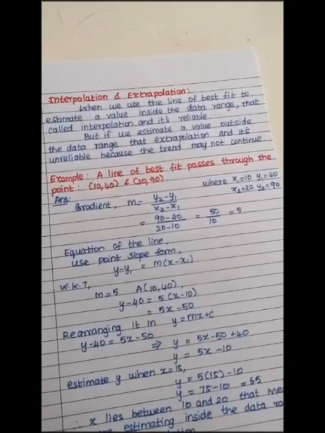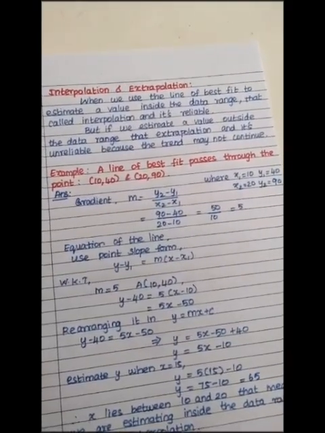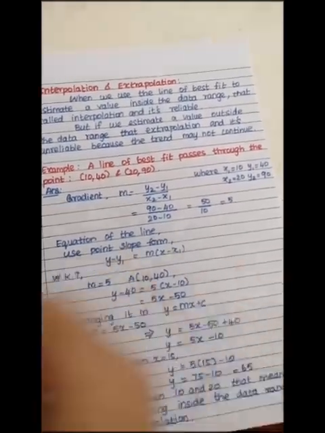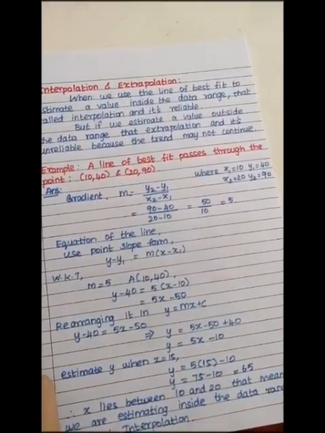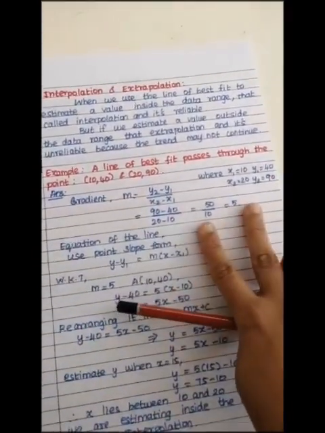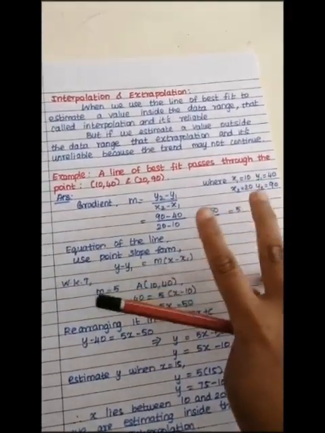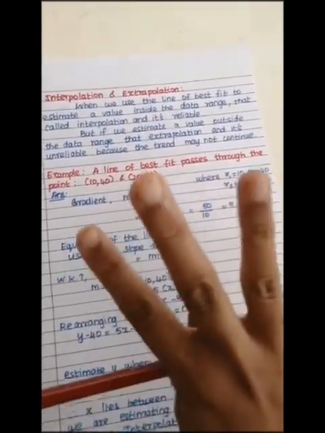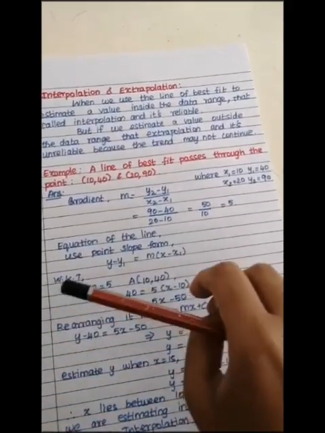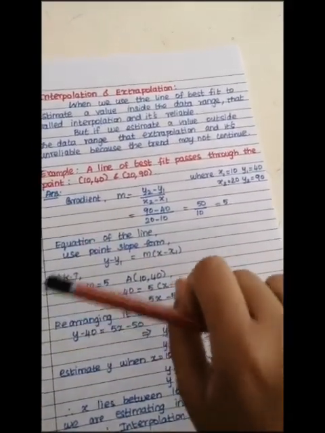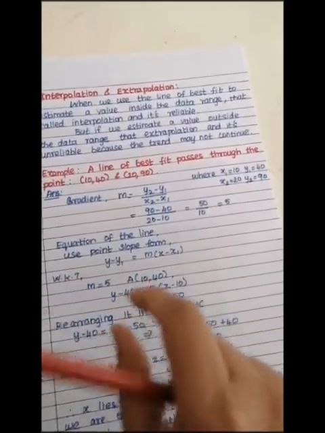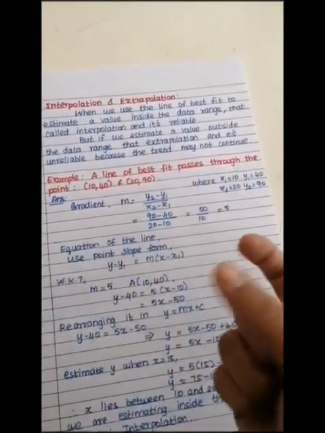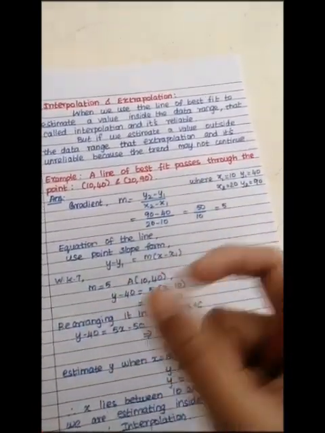For example, if studying for 2 hours gives 40 marks, and studying for 4 hours gives 60 marks, then estimating the score at 3 hours is interpolation, because it is between two known values.